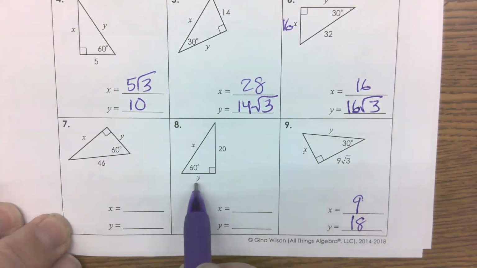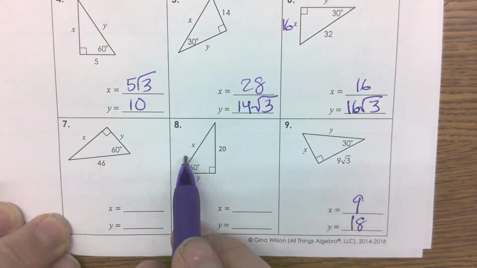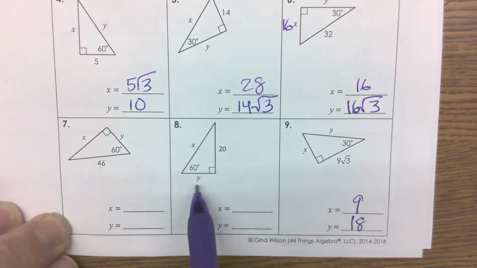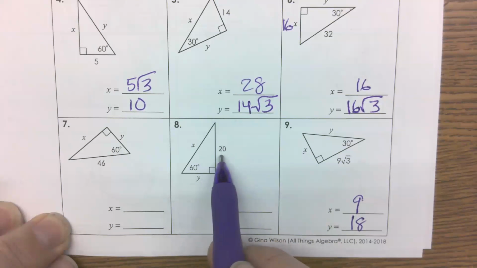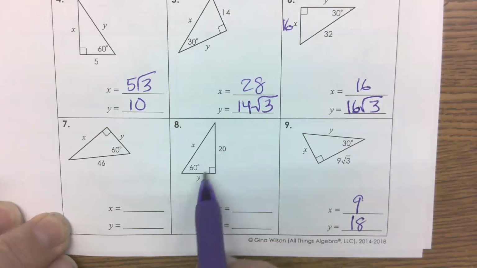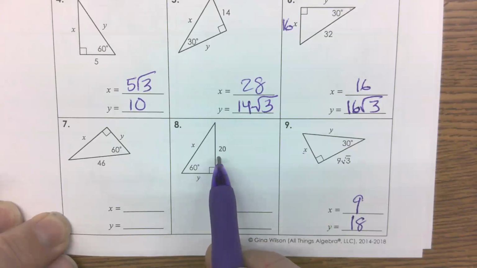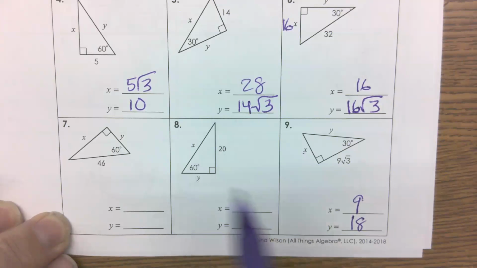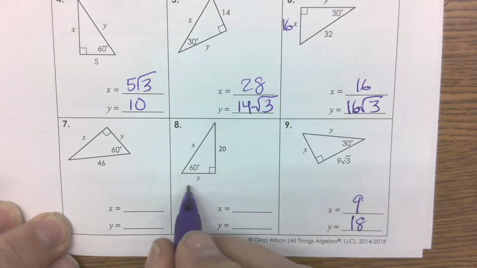If we knew y, could we find x? No problem, that's just double. And if we knew x, we could find y, that's no problem. And if we knew y, we could find this one that's marked as 20, but going from 20 back is harder. If we knew y, what would we do to get to 20? You'd multiply it times √3. So if we want to go backwards, what do we do? Yeah, so this side is going to be 20 divided by √3.